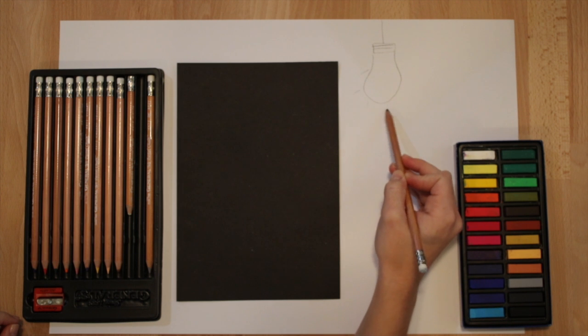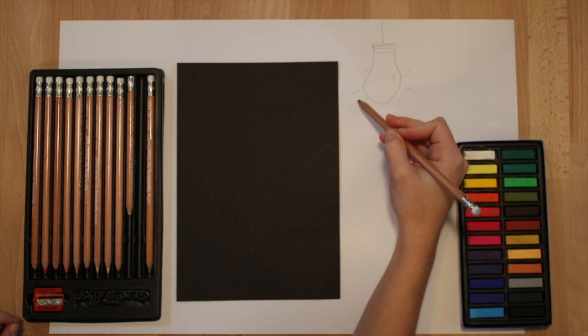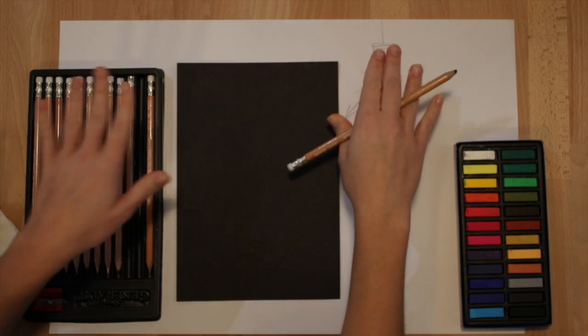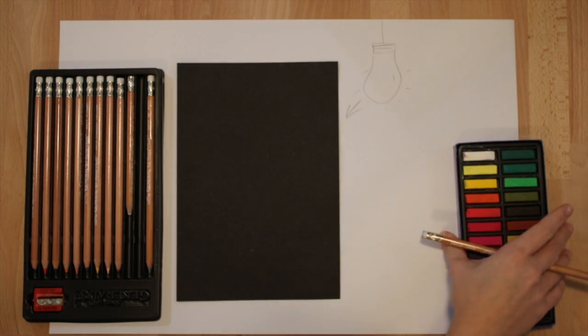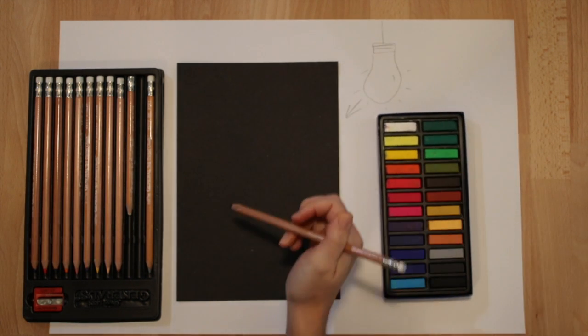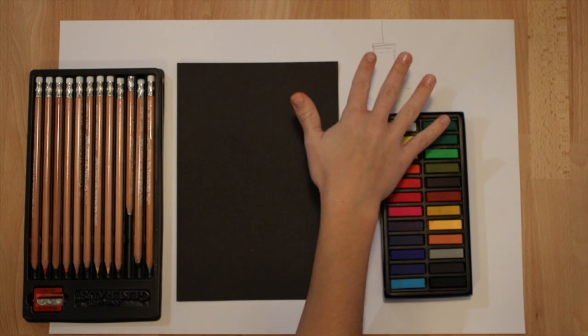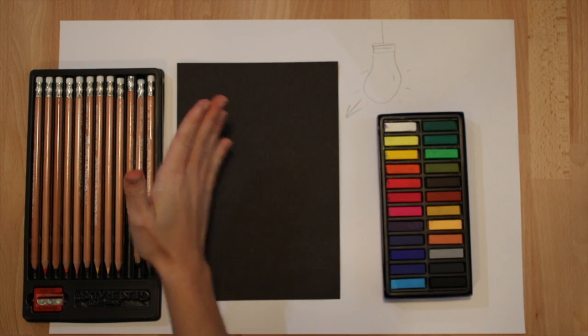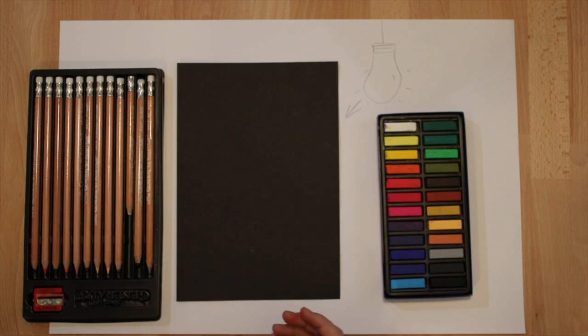and the light is coming out of the light bulb. And so our light would be kind of coming from the upper right-hand corner of our paper. So we're gonna keep that in mind as we do the pear today, so we know our lights are coming from this direction and our shadow would be on the left side.